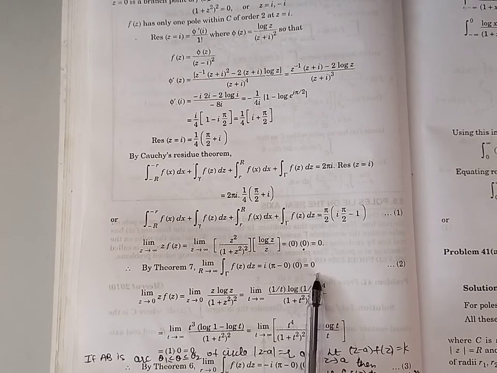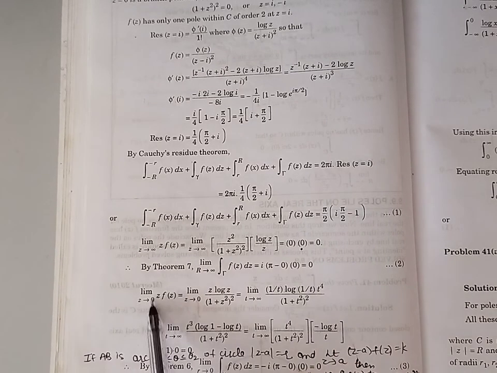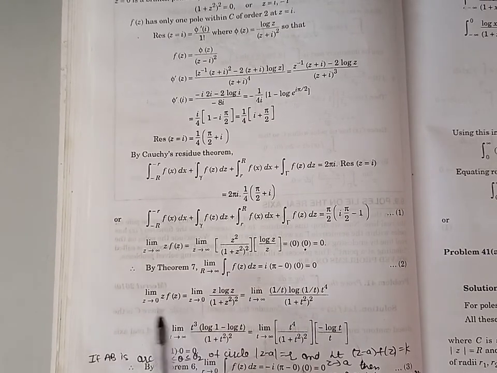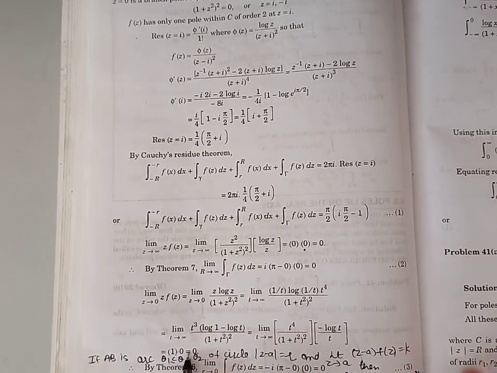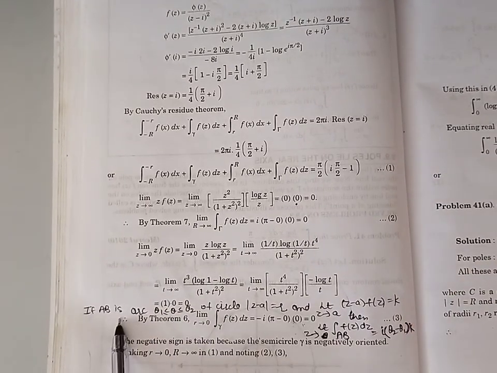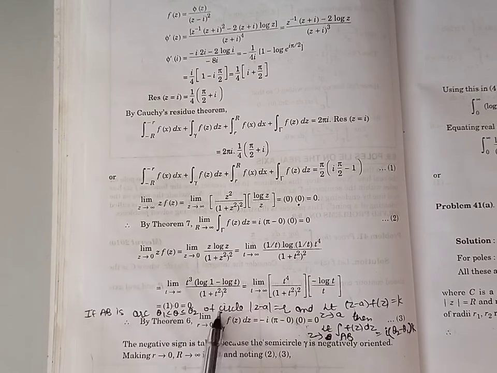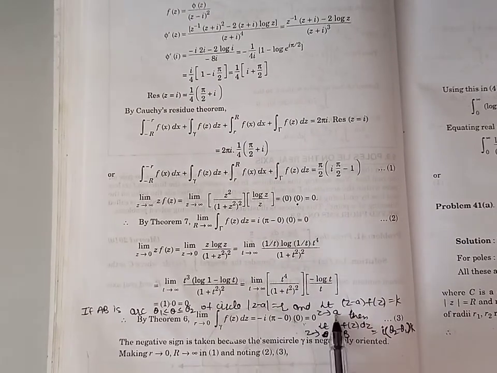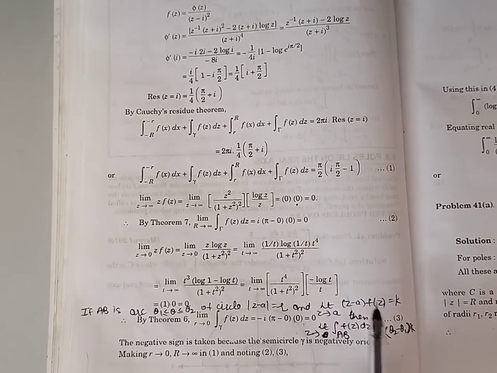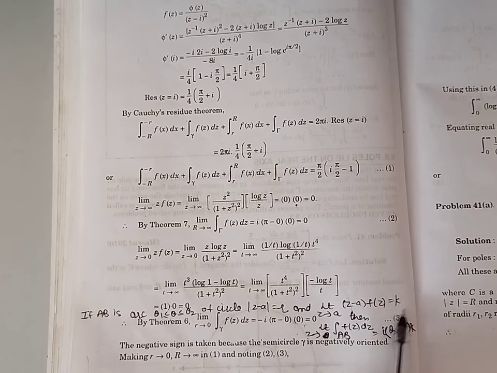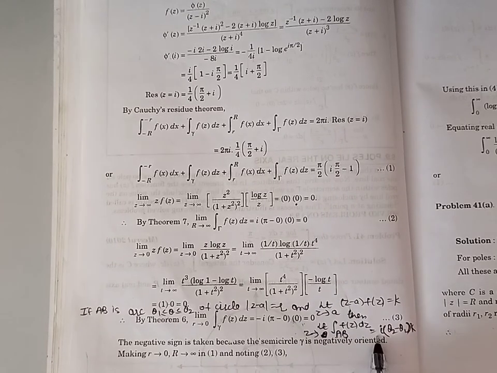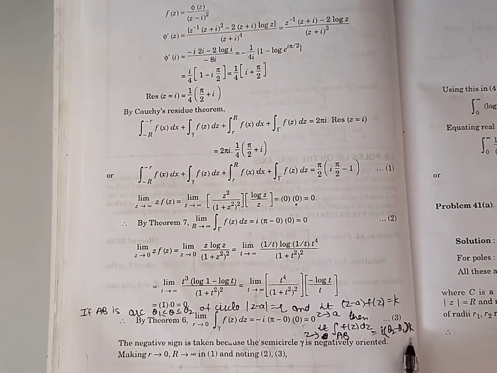Now let us find the limit of z into f of z as z approaches 0. Now z into f of z as z approaches 0 also becomes 0. So we can use this theorem. According to this theorem, if AB is an arc of the circle mod z minus a is equal to r, and the limit as z approaches a of (z minus a) into f of z is k, then the limit of the integral of the function as r approaches 0 is iota into (theta 2 minus theta 1) into k.